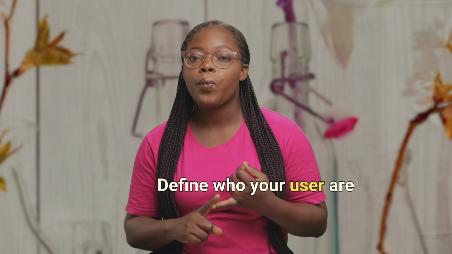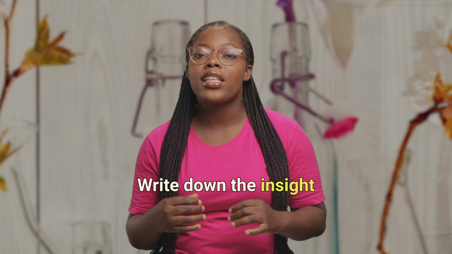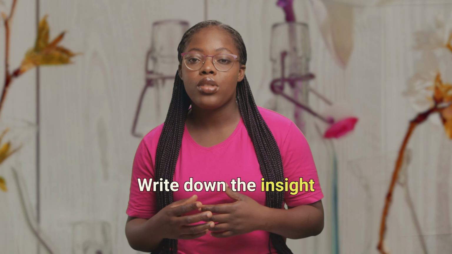It is basically a way of writing our problem statement, writing what the issue we're trying to solve is from our own point of view. It is very clear and concise, and it is a one sentence statement basically. Now, to write your problem statement, you need three things. You need to define who your users are, you need to identify what their needs are, and you need to write down the insights that you have gotten from these users.